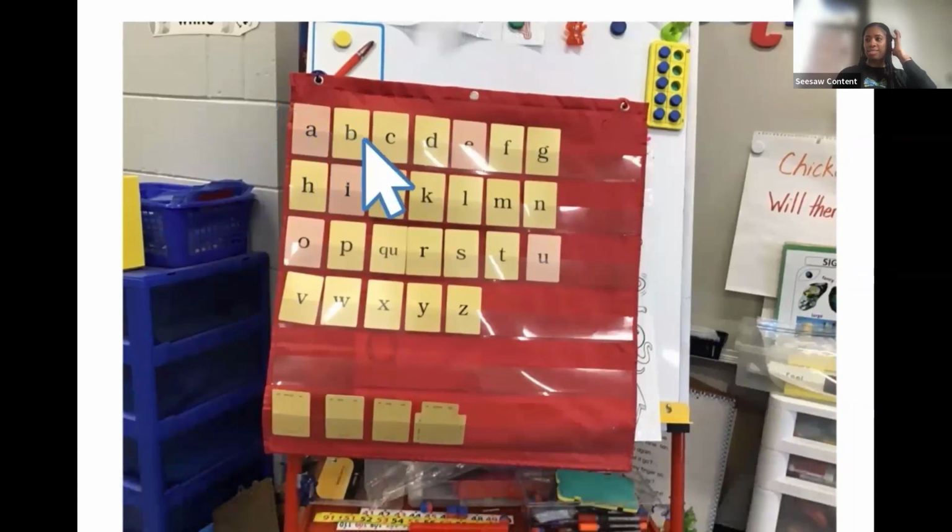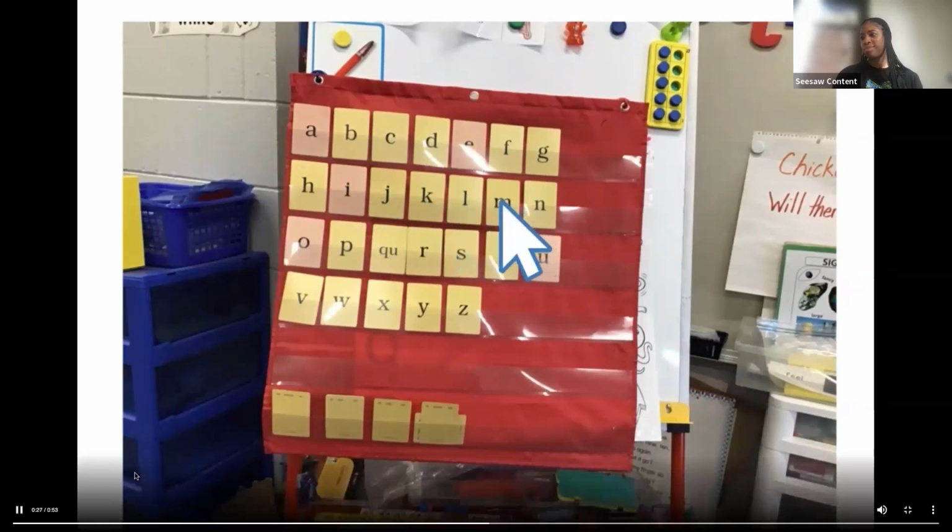A, B, B, C, C, D, D, E, F, G, G, H, I, E, J, K, L, O, N, O, R.